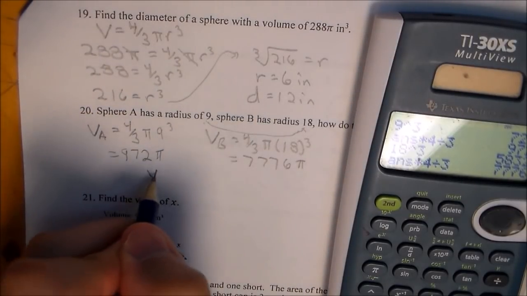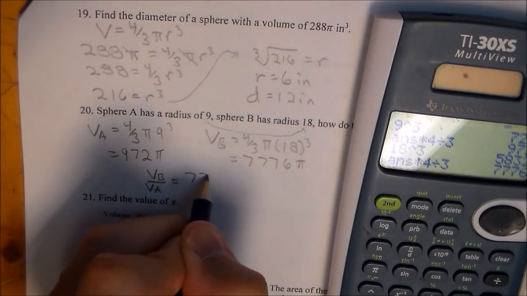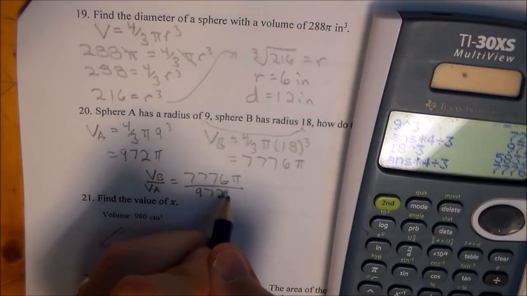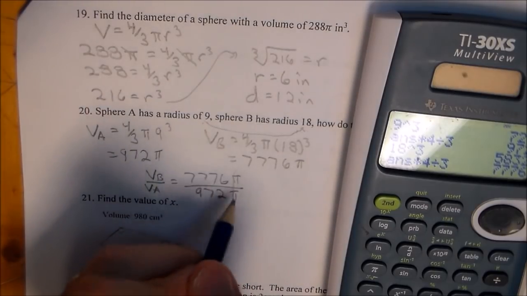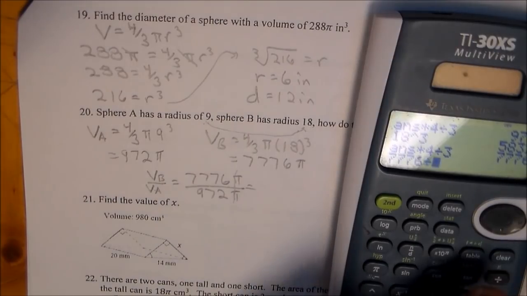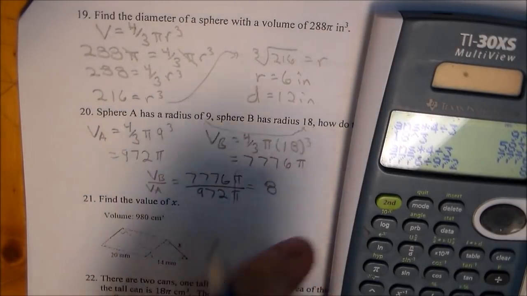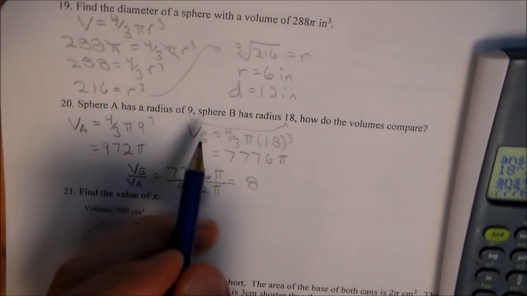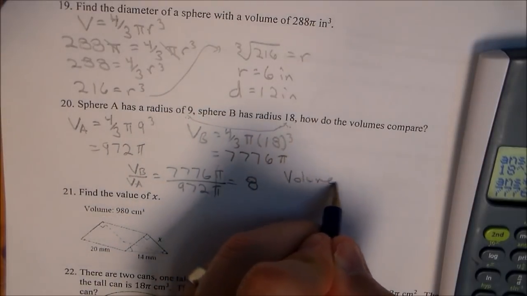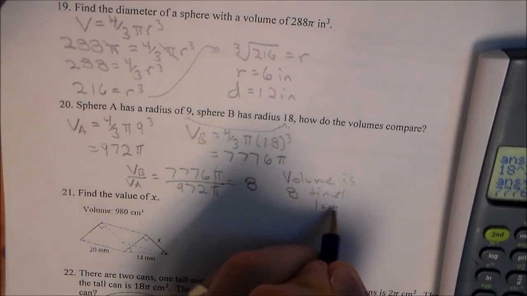Now let's just divide the volume of B by the volume of A and see if there's a relationship there. They both have pi, so I'm going to divide without the pi in it. So I'm going to go 7,776 divided by 972, and I get 8. So that tells me that when I double the radius, the volume is 8 times larger.